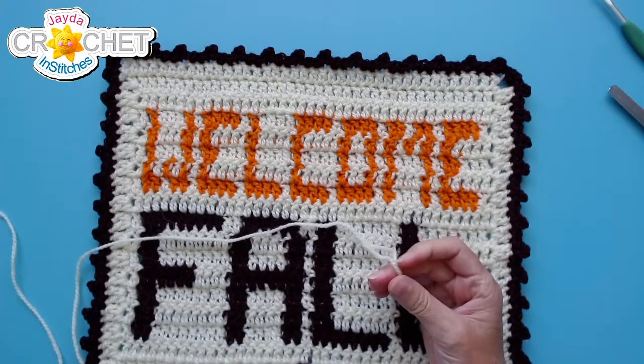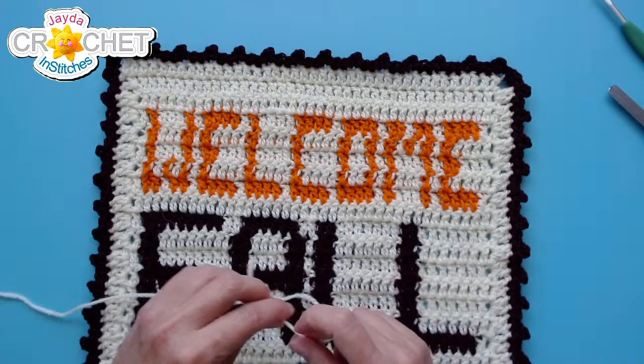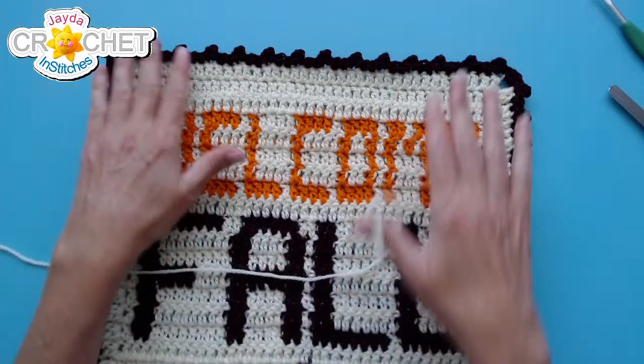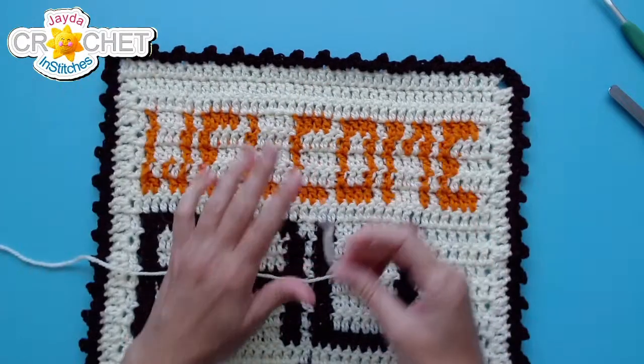And we're going to be putting in 4 hanging tabs. You can do more if you want, make them thinner. You can use fewer and make them thicker if you want. I like 4. I like the way they kind of looked evenly distributed across the top.